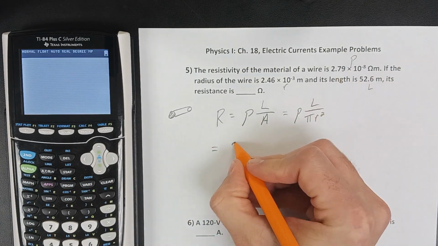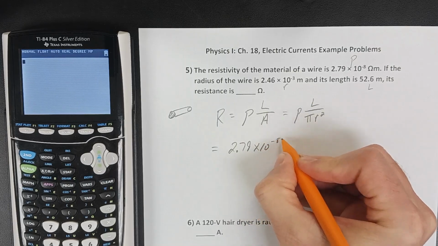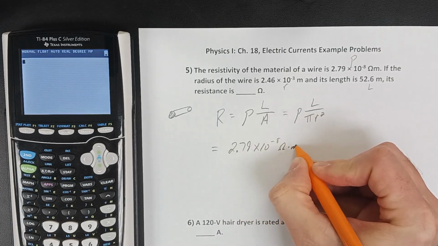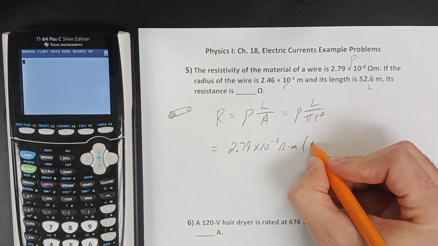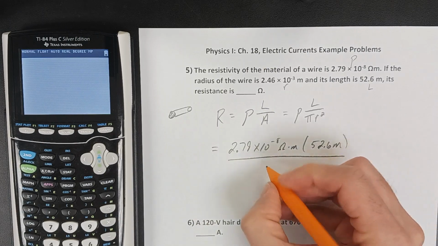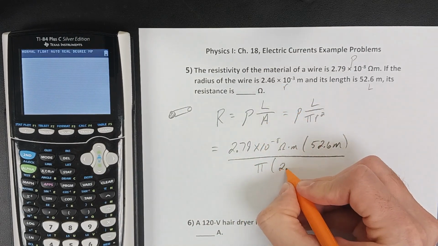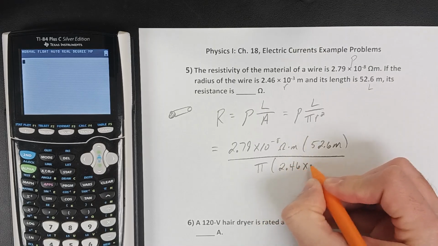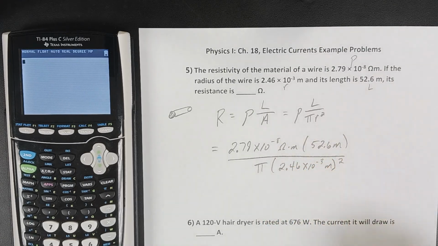So the resistivity is 2.79 times 10 to the negative 8 ohms times meters, times the length of this wire, 52.6 meters, and then divided by pi times the radius squared. So 2.46 times 10 to the negative 3 meters that we're going to square.